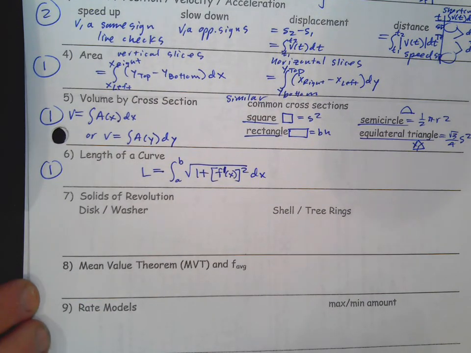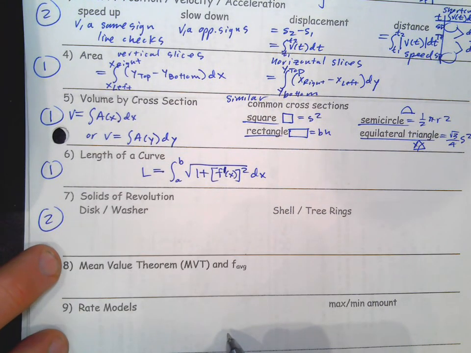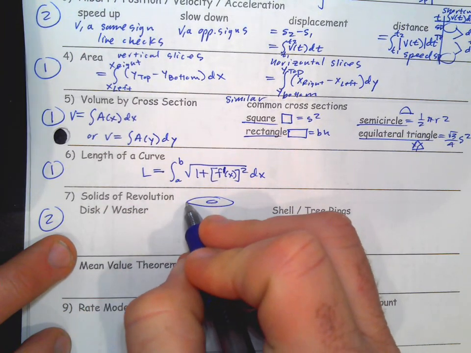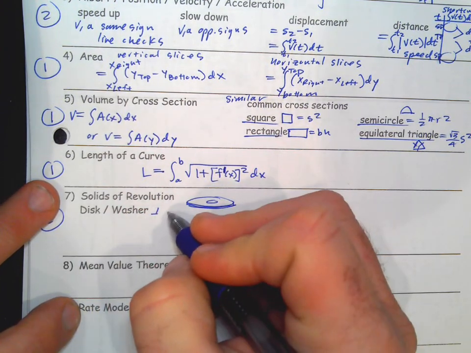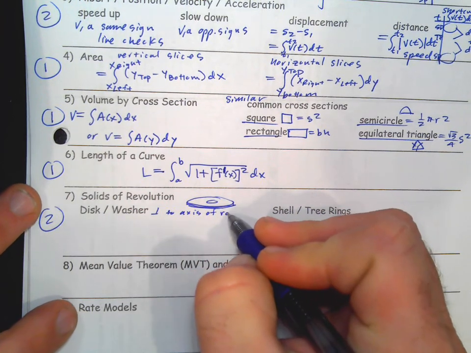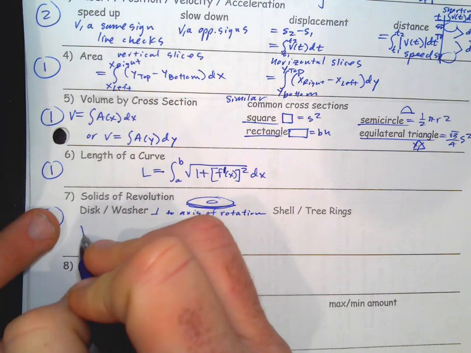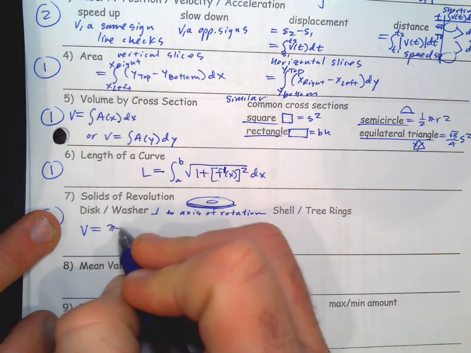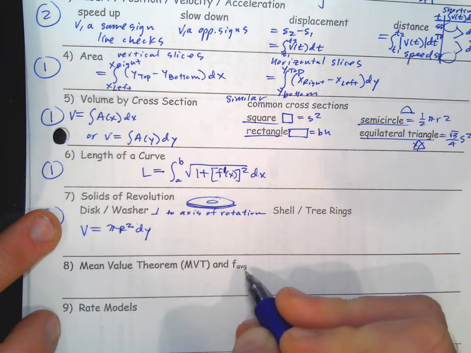Solids of revolution. These are volume problems, so this will be on part 2. So you're going to be able to use a calculator for it. Disk washer method is when the slices are perpendicular to the axis of rotation. So perpendicular to the axis of rotation will always give you a disk washer slice. And the volume of it, don't memorize this. Look at the picture. It's a short cylinder, pi r squared, area of the base times the height, which in this case will be the thickness, dx or dy.